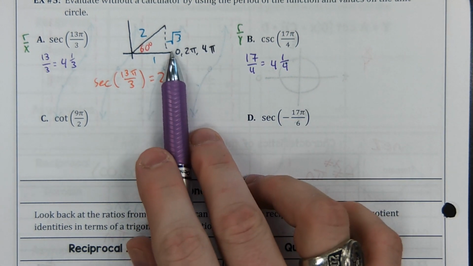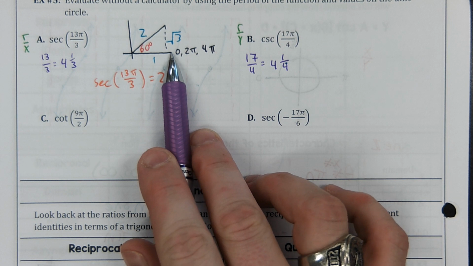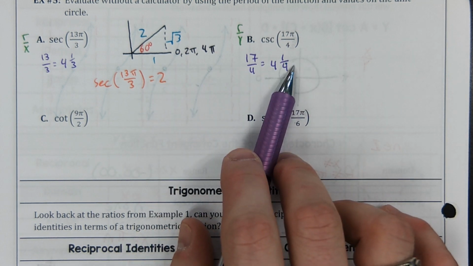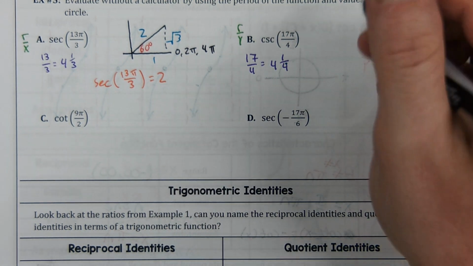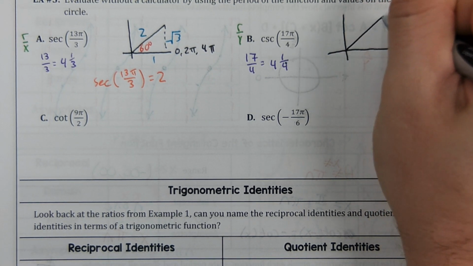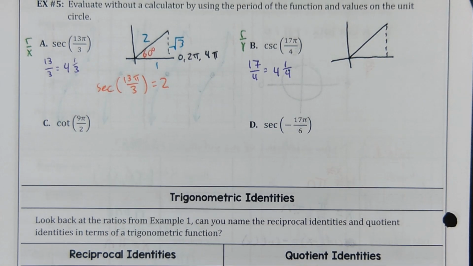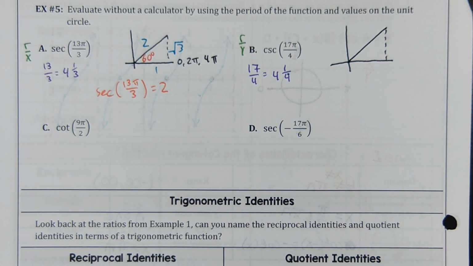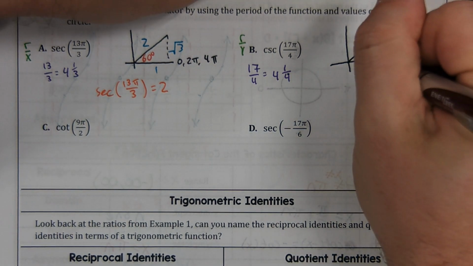We've already said that this is 4 pi. So 1/4 of a pi later is once again in quadrant 1. If it is a pi over 4, what is the size of its reference angle? 45 degrees.